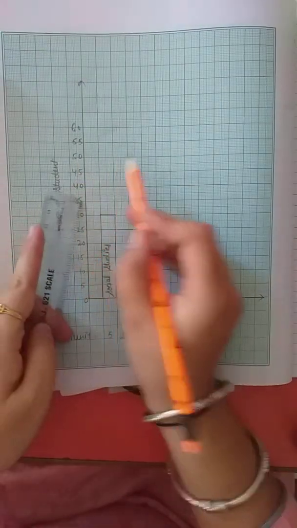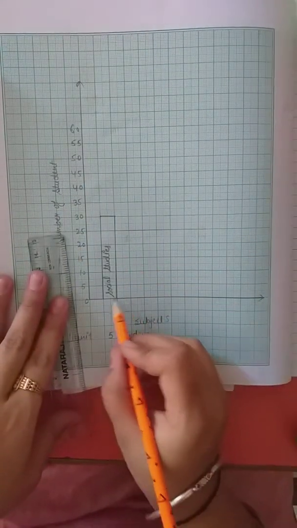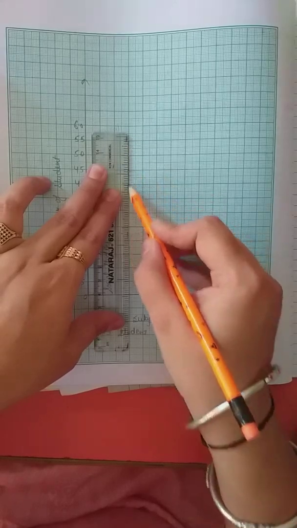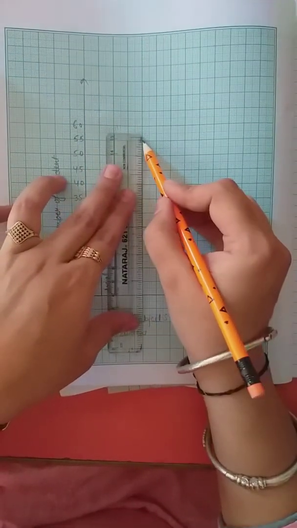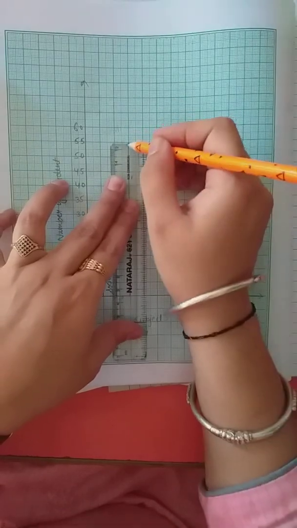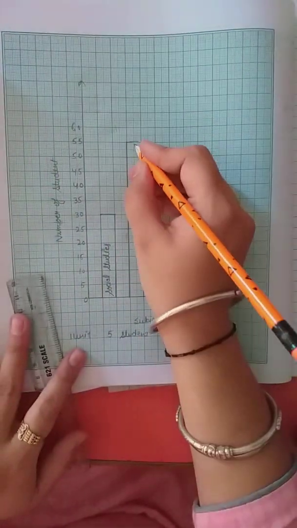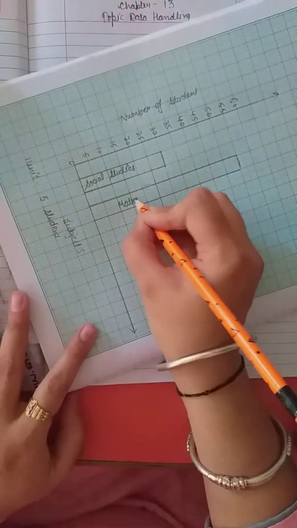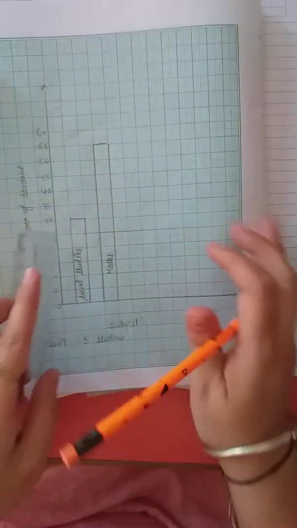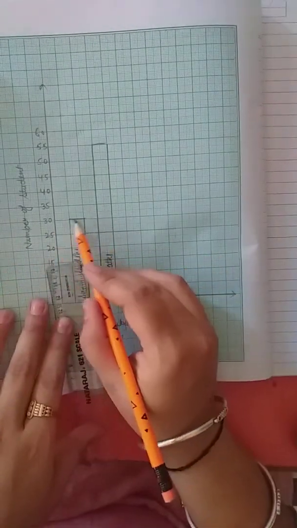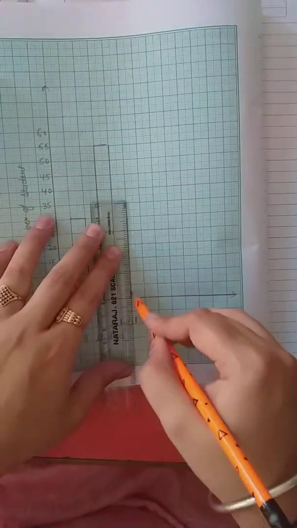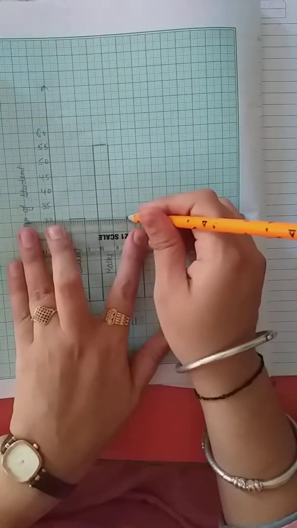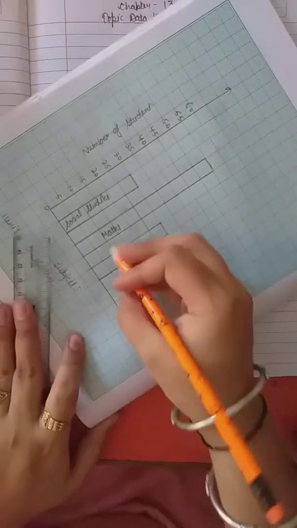Here is 50, and draw a gap of 5 scale, because each grid measures 5 units. In this box we write maths. Next one is science, and the total number of students is again 30. So here 30. Which subject? That means science.